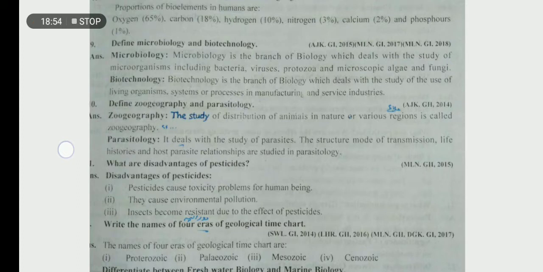In zoogeography, the distribution of animals on the earth is studied, and in parasitology, which organisms are the parasites is studied. You can say that these organisms damage other living organisms; their structure, their mode of reproduction, how they are transferred from one individual to another, and the host-guest relationship are studied.